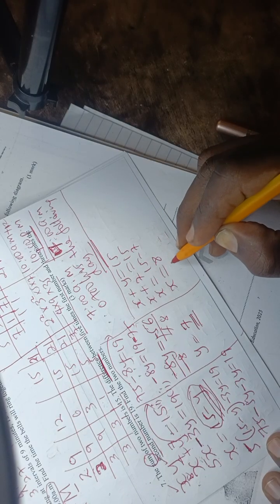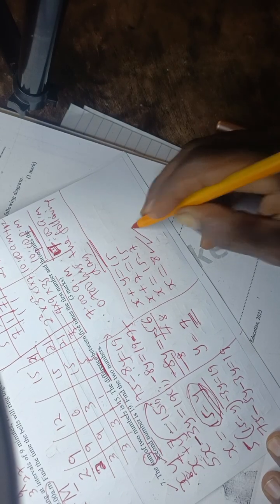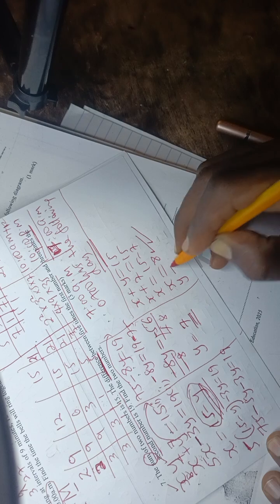So find the two numbers. The first number is x, which is 8, and the second number is y, which is 7.